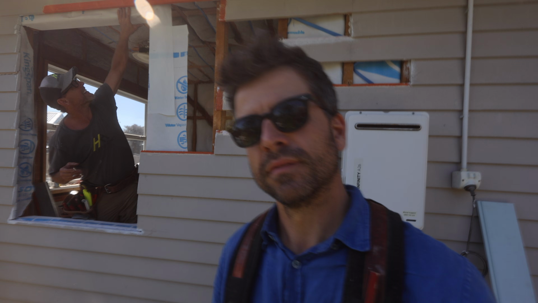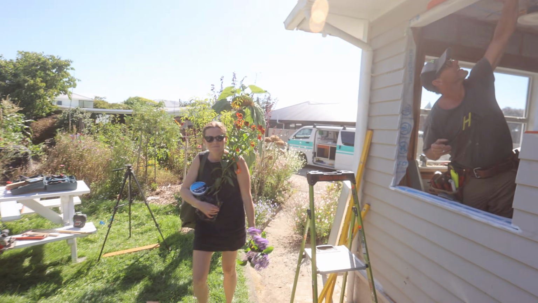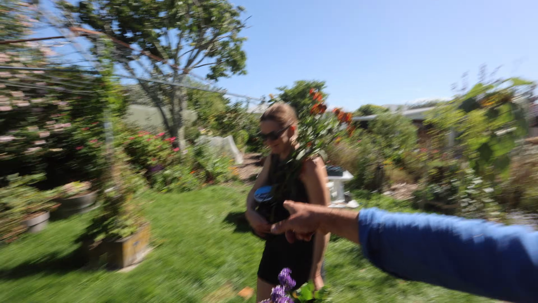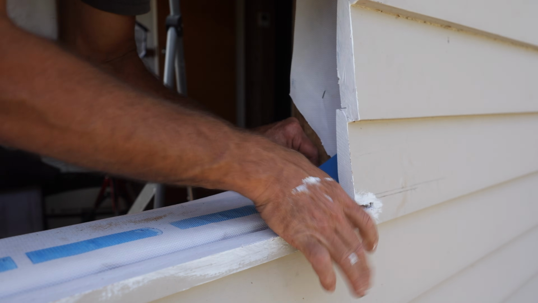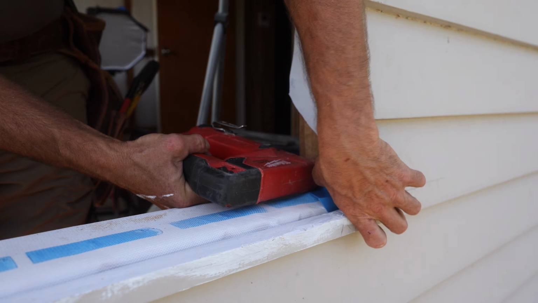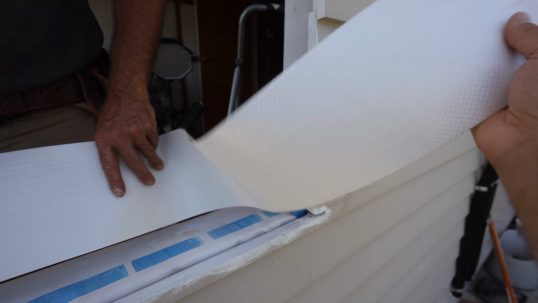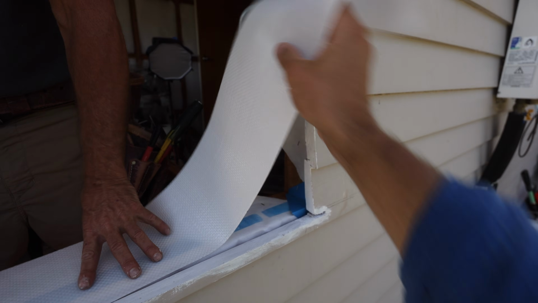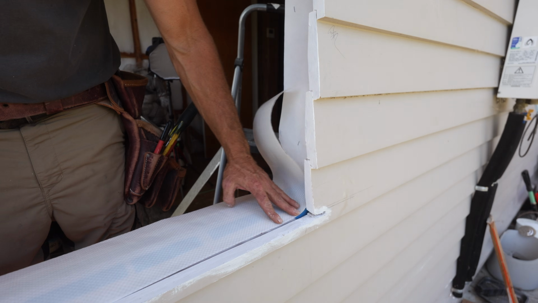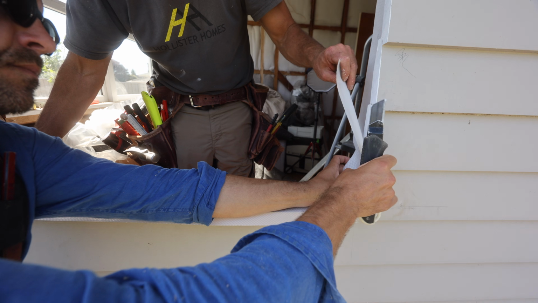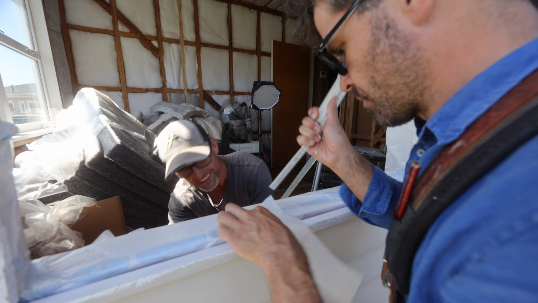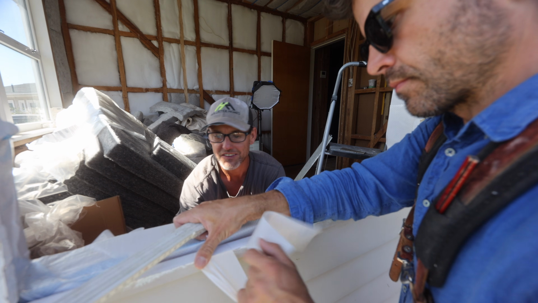Layer 2, oh hi Jess. Layer 2 is under Jess's arm here. Thank you. Flashing tape. Hopefully it doesn't get to the paper, but if it does, first we'll get to this tape. And then we do the impossible task of trying to stick flashing tape all over the frame.